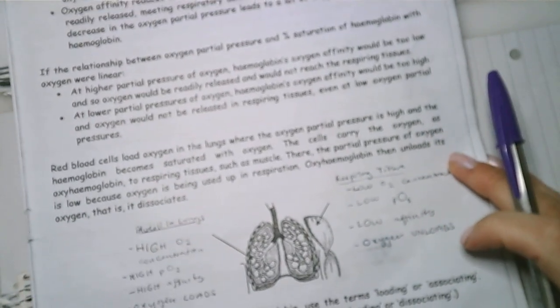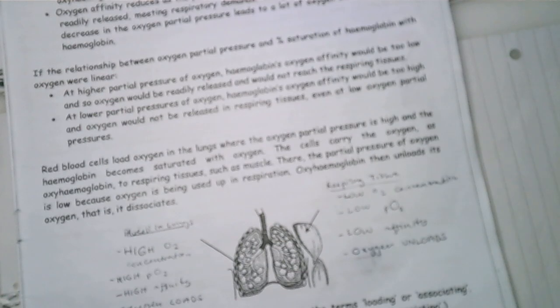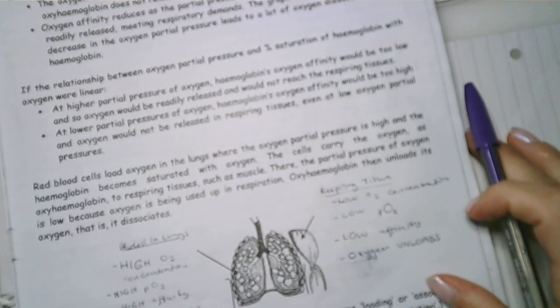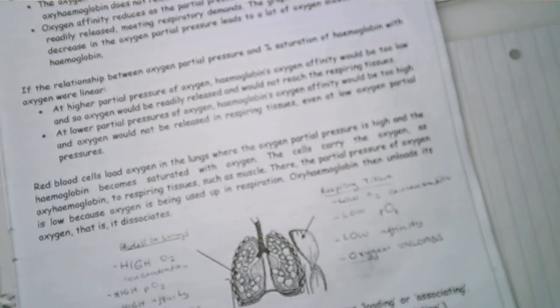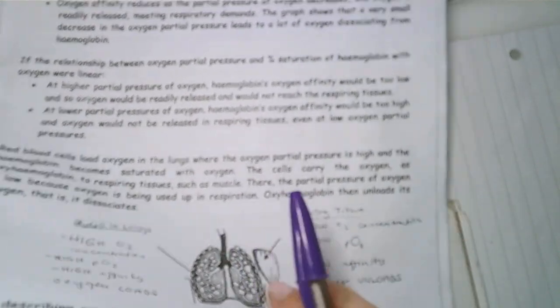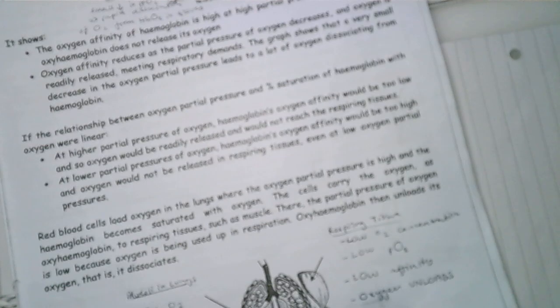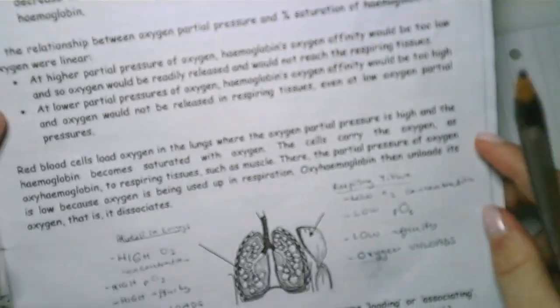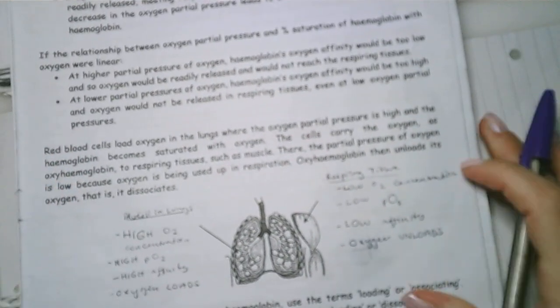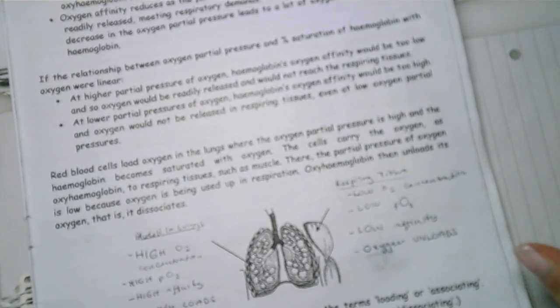So red blood cells can load oxygen in the lungs where the oxygen partial pressure is high, so there's lots of oxygen there, and the hemoglobin becomes saturated with oxygen. The cells carry the oxygen as oxyhemoglobin to the respiring tissues, such as muscle, and there the partial pressure of oxygen is low because oxygen is being used up in respiration, so the oxyhemoglobin then unloads its oxygen, or disassociates it. It unloads or disassociates its oxygen because of the lower partial pressure in the muscle.